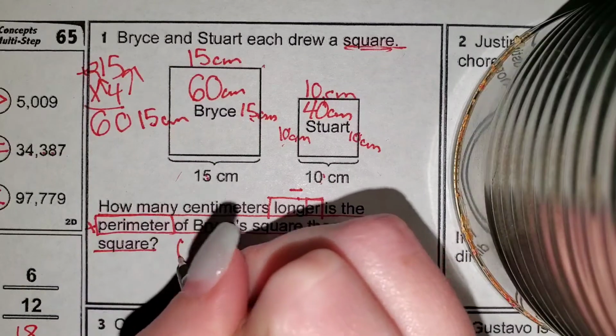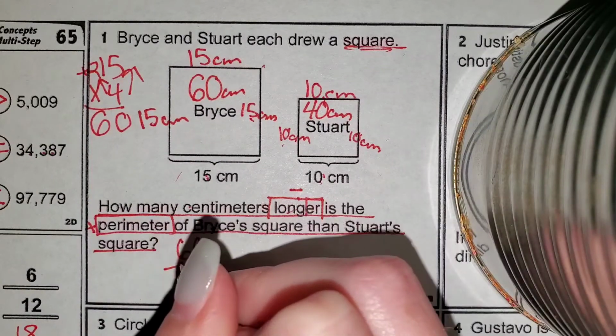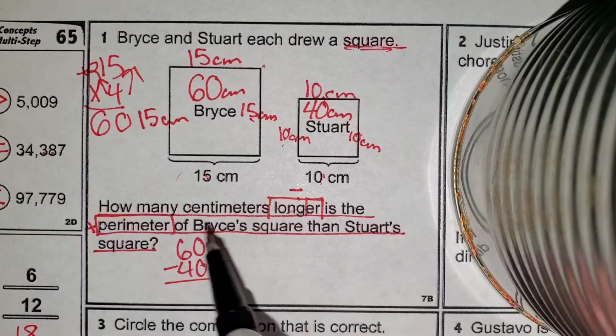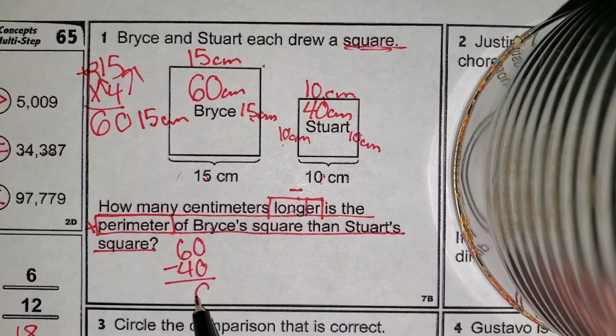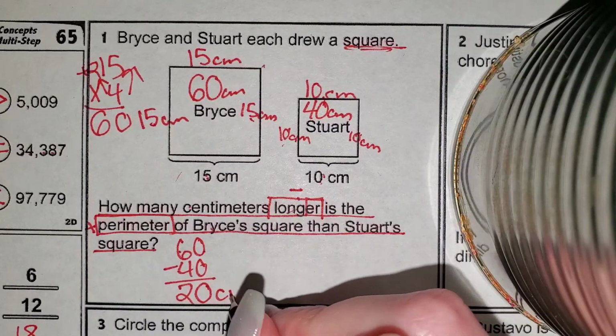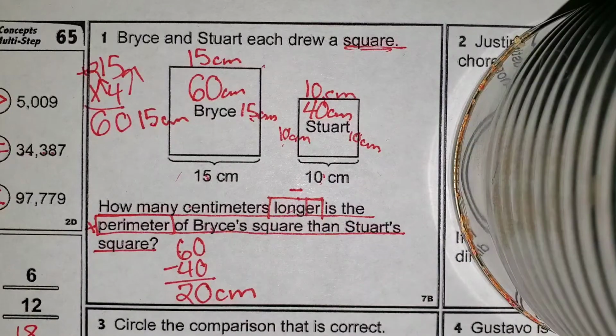So we're going to do 60 minus 40. 0 minus 0 is 0. 6 minus 4 is 2. 20 centimeters.